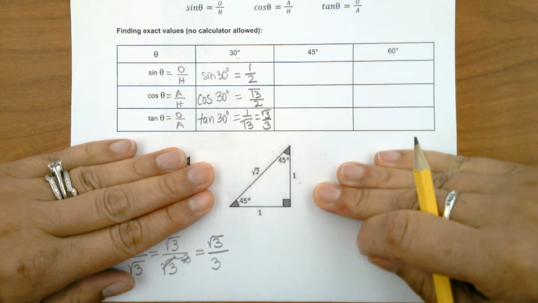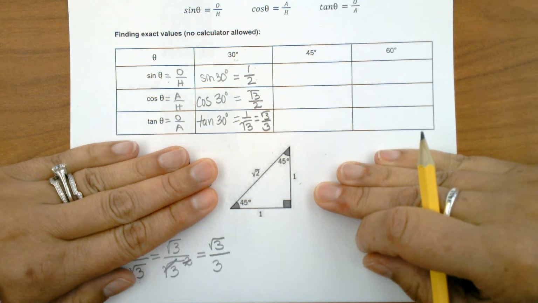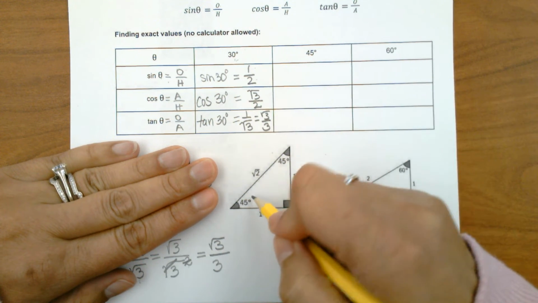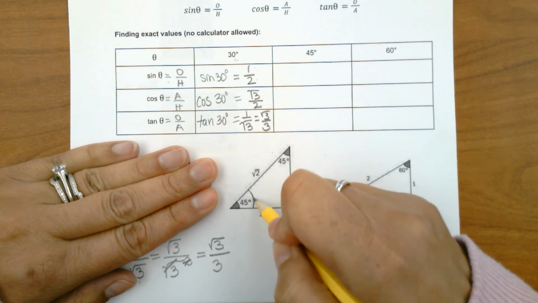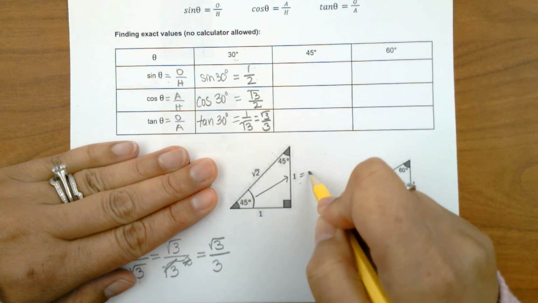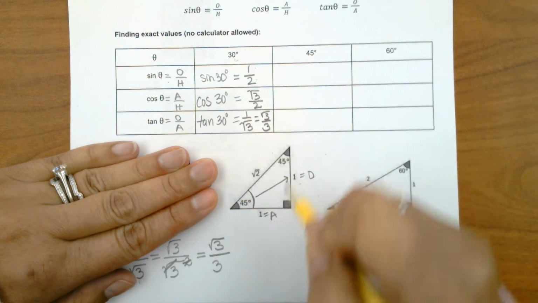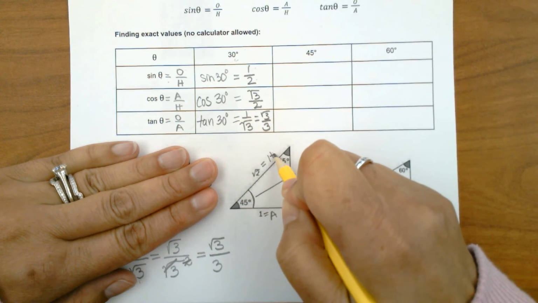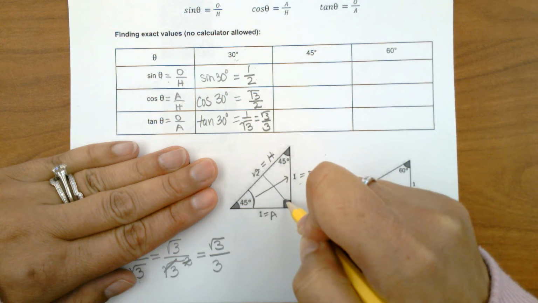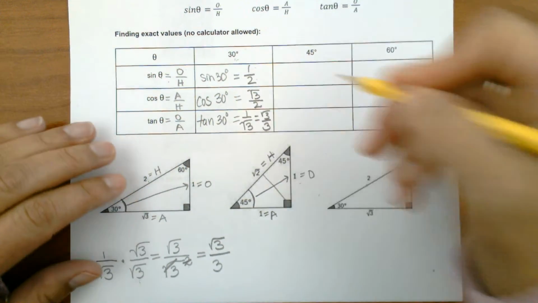So it really doesn't matter which one is opposite and which one's adjacent, but just for practice, I'm going to pick one of them. So I'm going to say that we're just going to reference this angle. And the side across from it is the opposite, which makes this the adjacent. This is the longest side, that's the hypotenuse. Of course, that's always across from the 90-degree angle. Okay, now that we've done that, let's go and find some ratios, everybody.